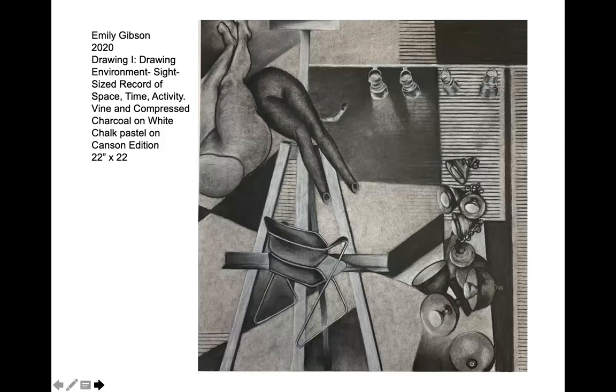Some students like Emily Gibson are less interested in the space coming together into something that's obviously architectural. All of these edges, corners, colors, shapes are things that she found and observed, but she really took liberties in pulling them from an observed space and moving them into a design space where she could really control the character and the organization of the composition.